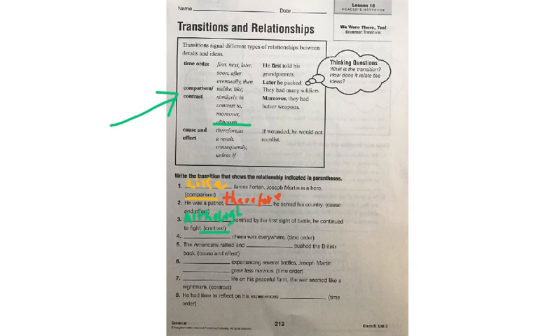All right, you're going to go ahead, kiddos, and work on 4 through 8 on your own. When you have completed pages 211 and 212, please take pictures of your work, attach them to your assignment, upload them in Teams, and turn them in. Thank you.